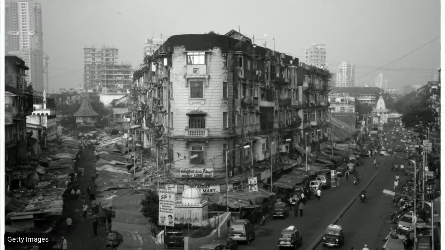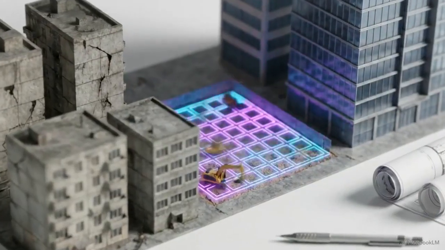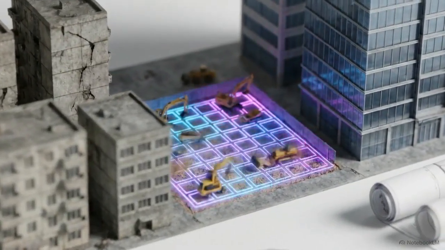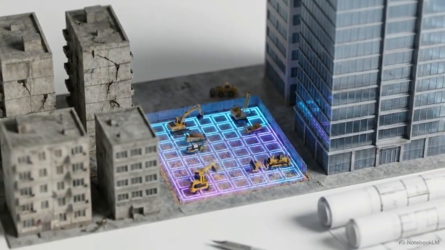Look at the sprawling, congested layouts of our older cities. To see a decaying neighborhood replaced by a master-planned, modern district, we have to look past the surface-level construction.